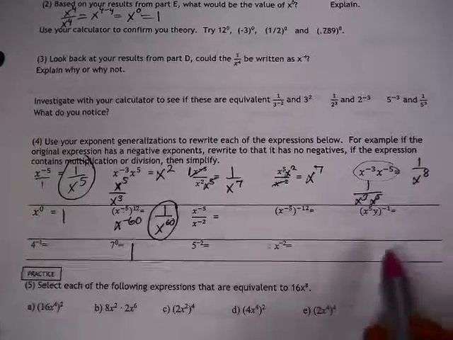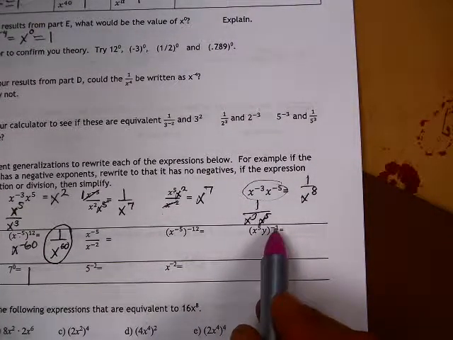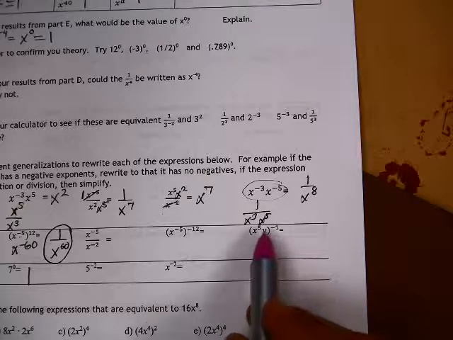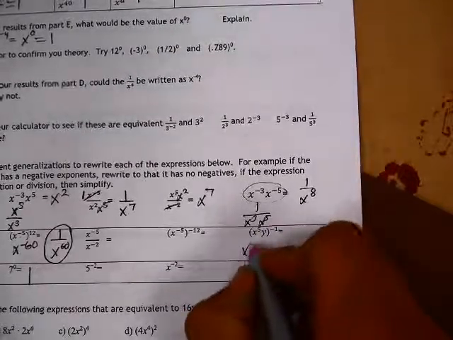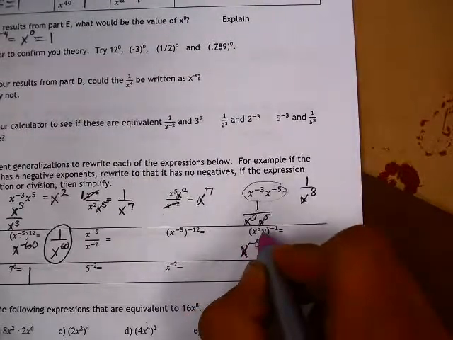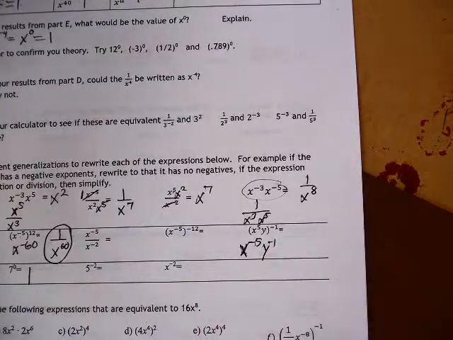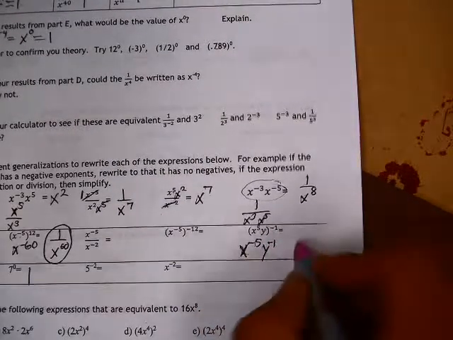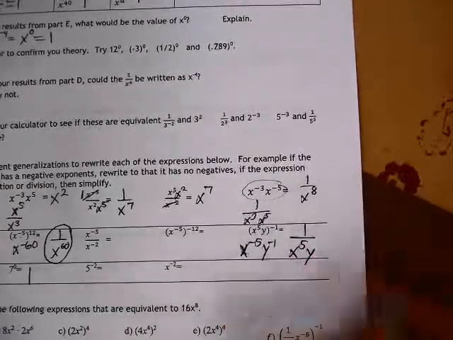I will also do it to this one here, the negative 1. If I apply Rule C, I multiply the exponent. So 5 times negative 1 is x to the negative 5th. And y to the 1st times negative 1 is y to the negative 1. Move all of those to the other side of the fraction bar. 1 over x to the 5th y.